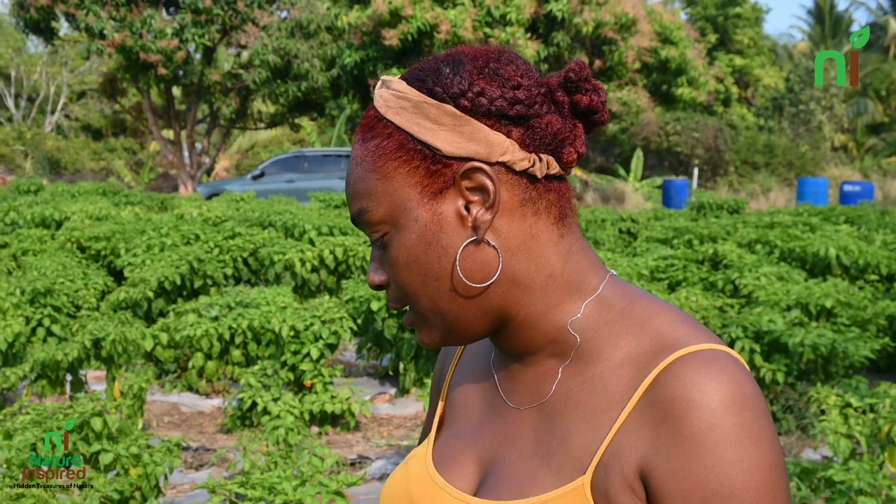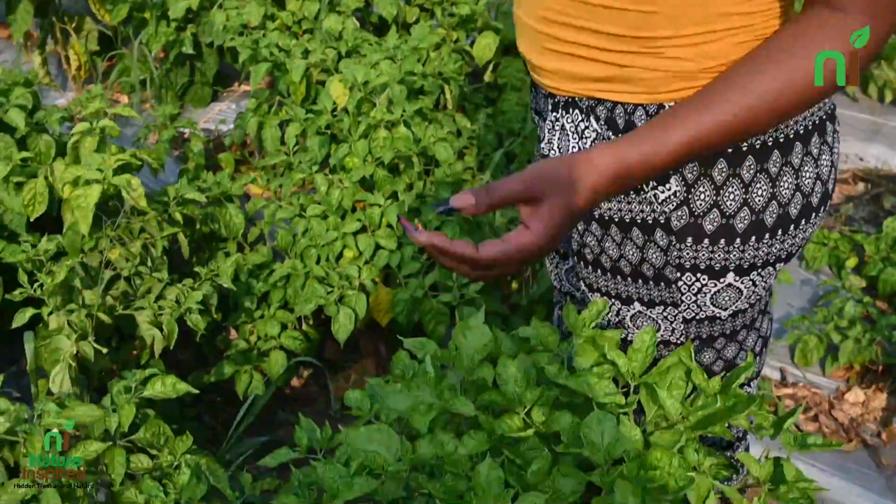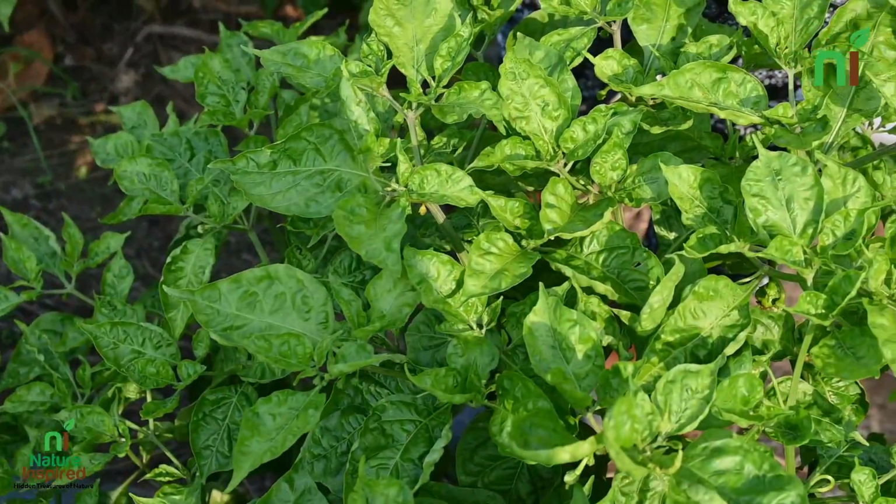So that's it for the Mosaic virus. You look out for your mottling, deformity of the leaves and the fruits, and we treat with Star.